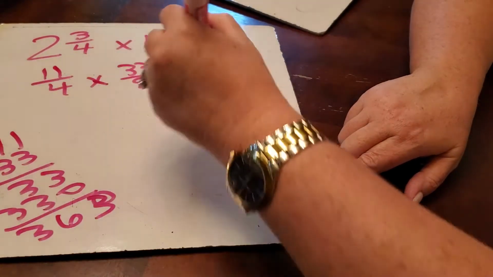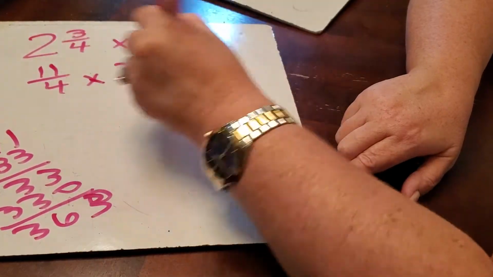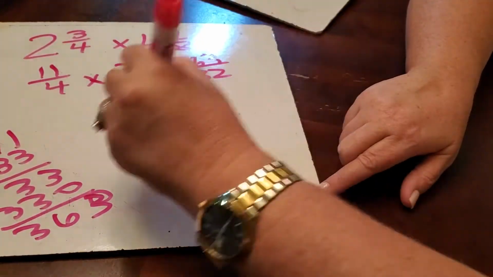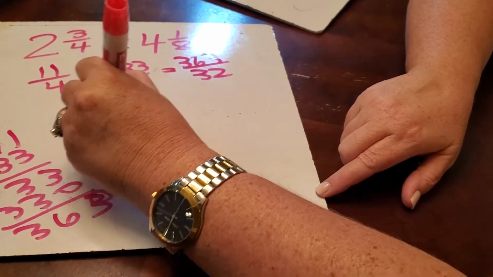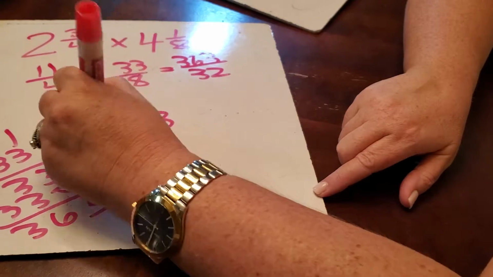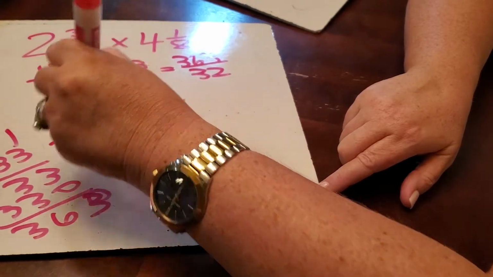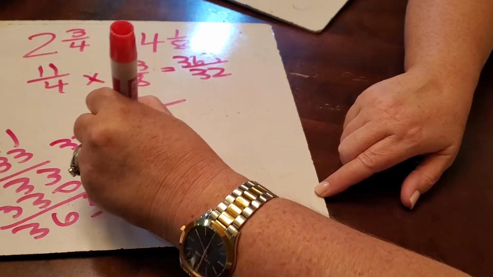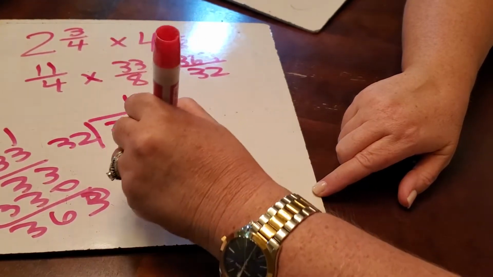That should be a 3. All right, 363, and that would be 363 thirty-seconds. And then we're going to have to change that back to a mixed number. This is some nasty division too, because these multi-digit divisors are new to a fifth grader.